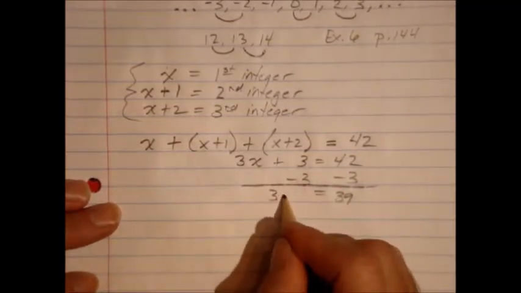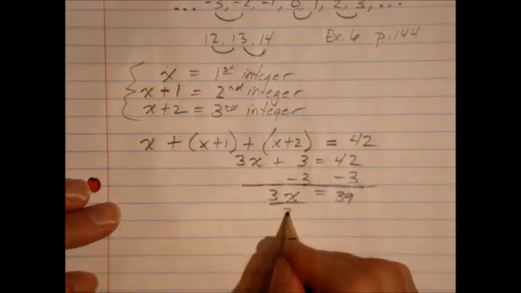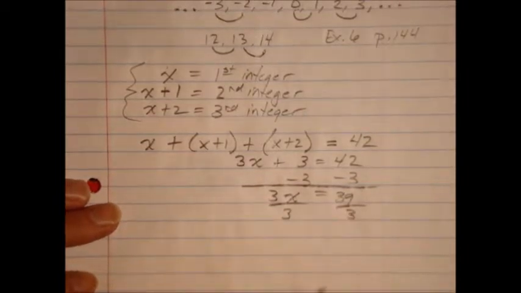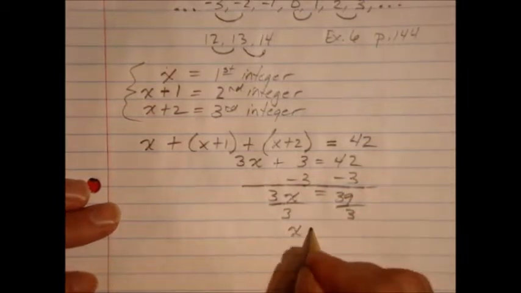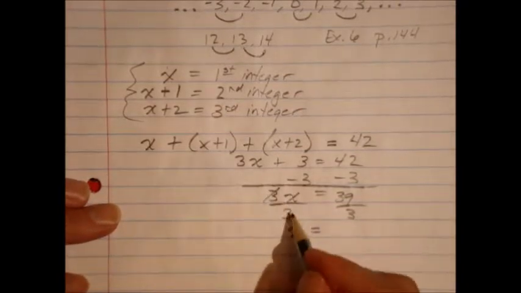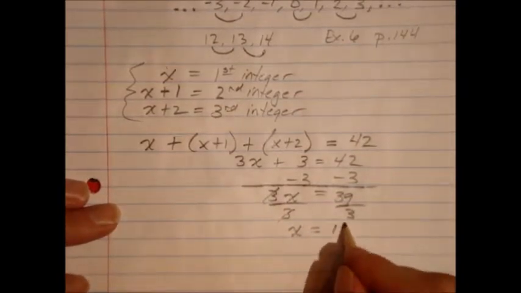39. So 3x equals 39. And now, so long, best friend. It's been a great trip on the Appalachian Trail. It's too bad we had to go home. 3's cancel. X is equal to 13.